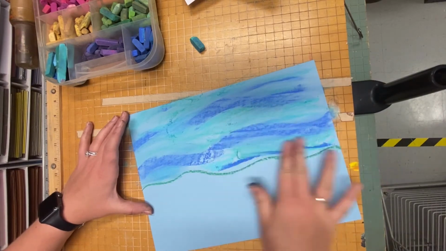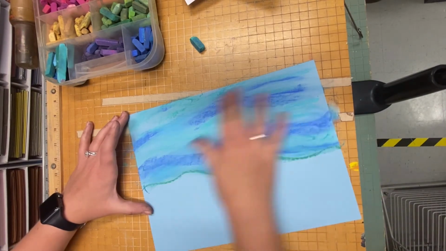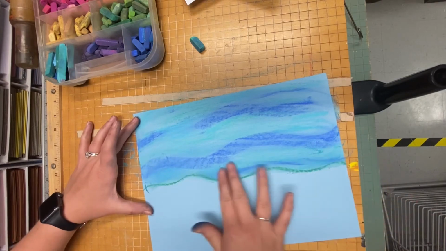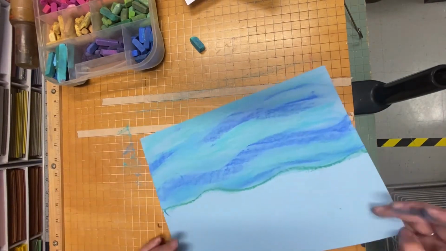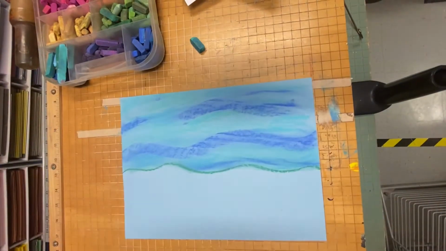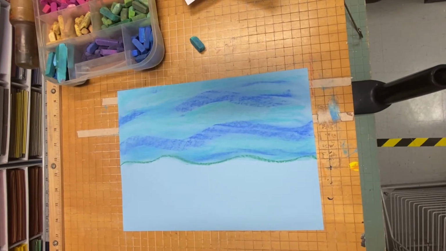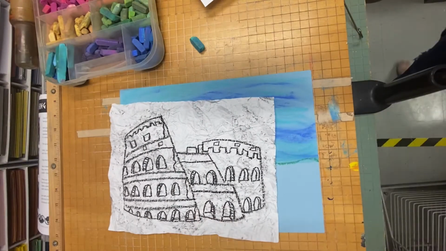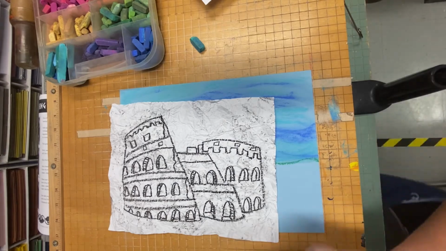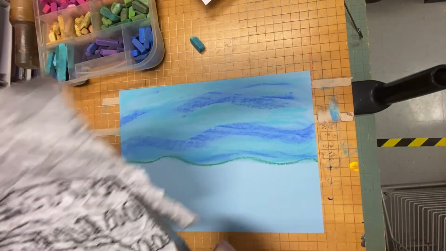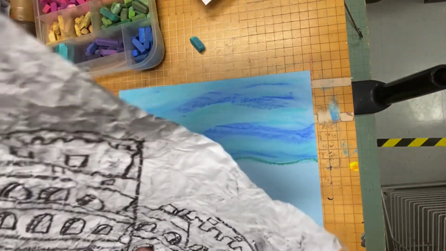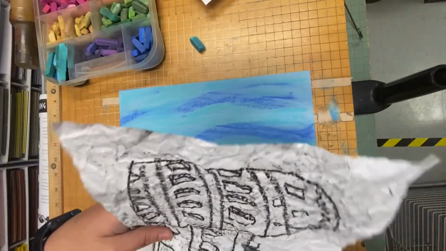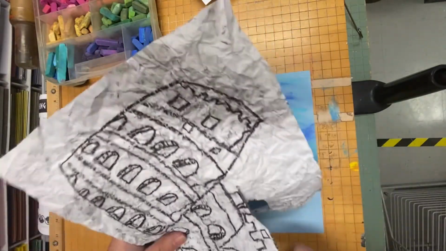Keep in mind, this is going to get your hands a little dirty, and you never want to blow the particles or dust into the air. You just want to tap them onto your table. That's what the cleanup crew person is for, is to wipe off your table to make it clean. Next, we're going to get our project out, our Colosseum picture that we had drawn, and we're going to crumble it up into a ball a few times, and then we'll be ready to cut it out.